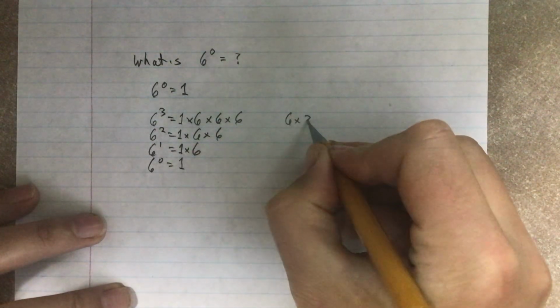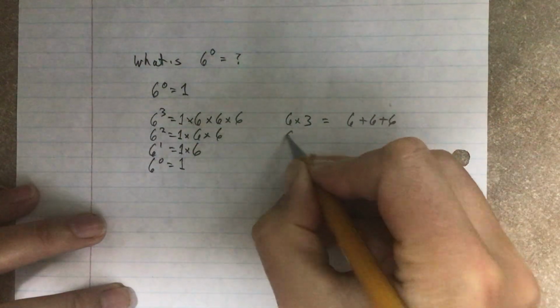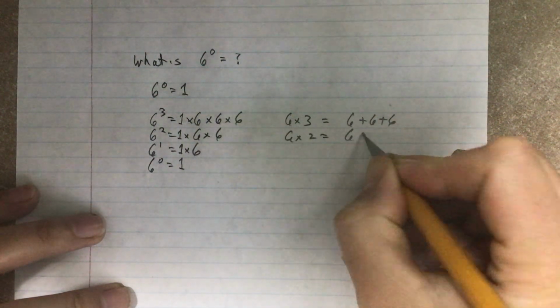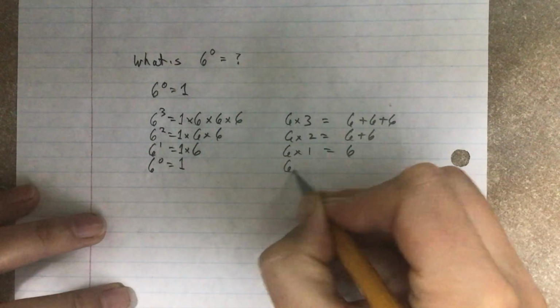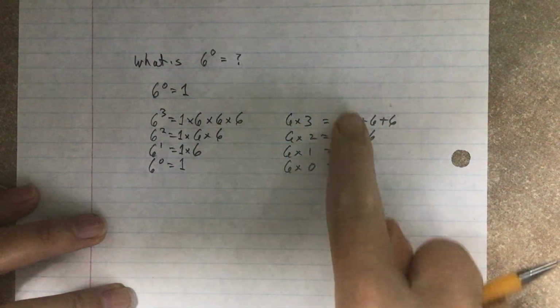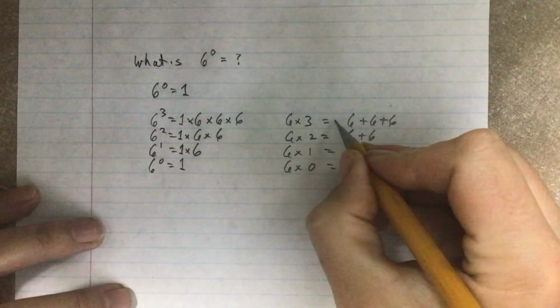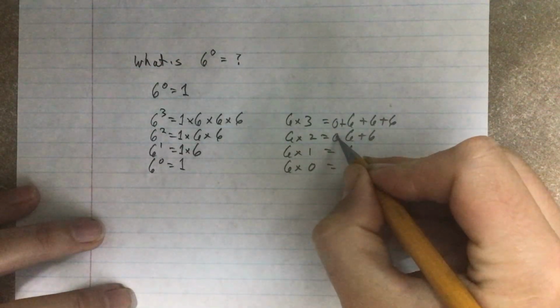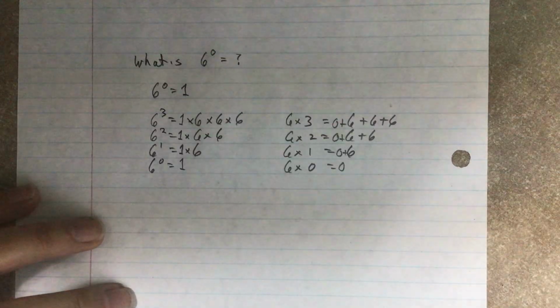Suppose we have 6 times 3. That would mean 6 plus 6 plus 6. Or 6 times 2 would be 6 plus 6. 6 times 1 would be just 6. And 6 times 0 would be blank again. But in this case, we want to have the adding sort of a blank, what you get when adding all cancels out. We can put a 0 in front as our starting point for addition.